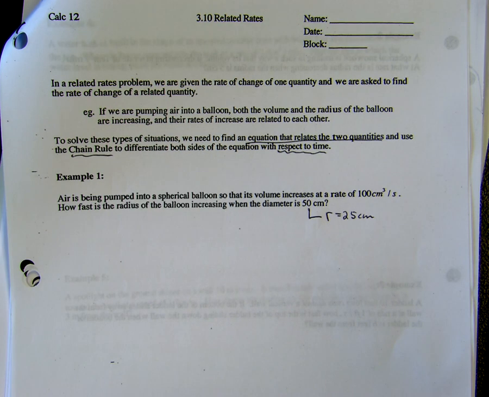So if you have a little balloon and you put 100 cubic centimeters into it, you see the radius got big pretty quickly. If you got a really, really big balloon and you put 100 cubic centimeters into it, can you see that the radius got just a little bit bigger? So the bigger the balloon is, the more the speed of the radius increasing is slowing down.